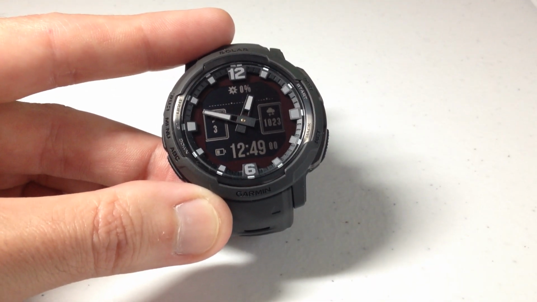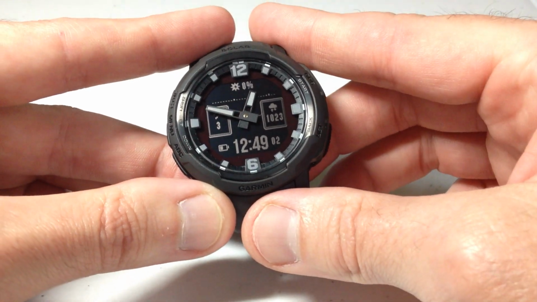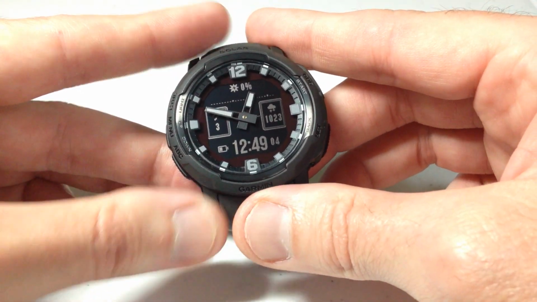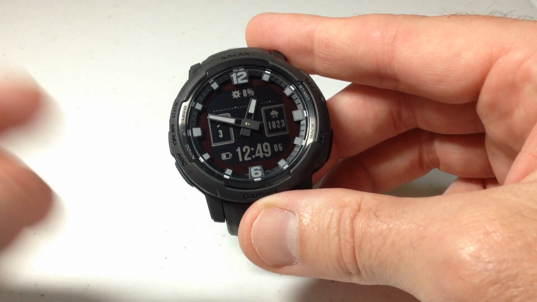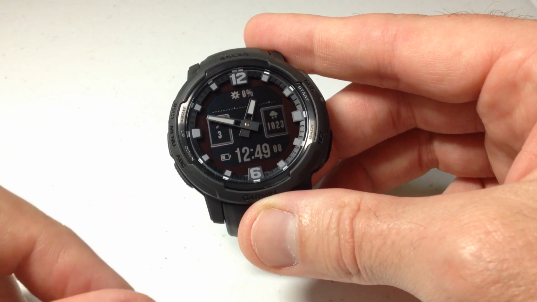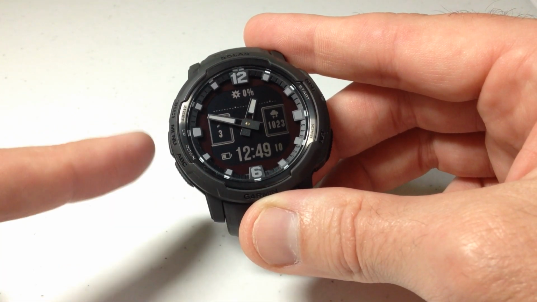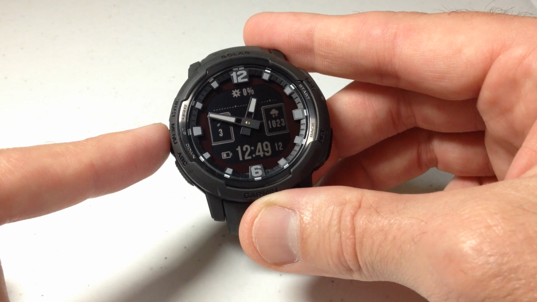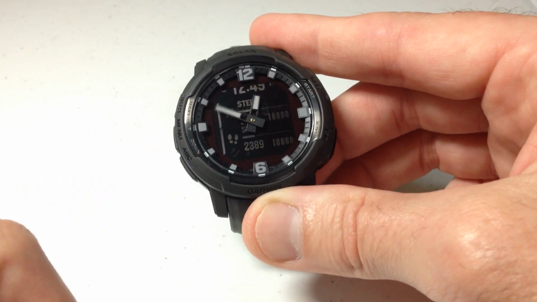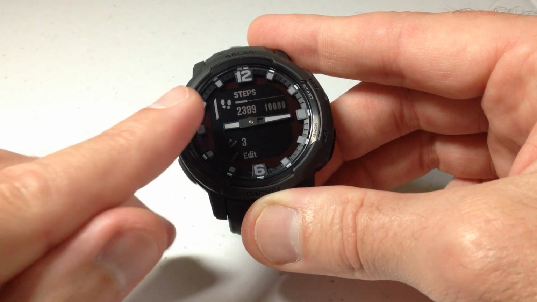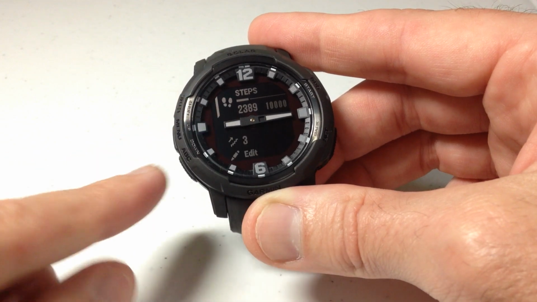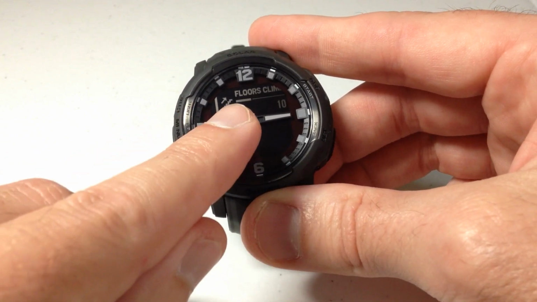The other way you can see it, where you can see a little bit more data, is by adding the floors climbed glance to your glance list. I've already done that. I've done a video in the past that shows you how you can edit your glances. I'm not going to re-show you that. To get to your glance list, you can either press the up or down button. I'm going to press the down button to go to mine. You can see the first thing I have in my glance list is my steps. The second thing I have is floors climbed.